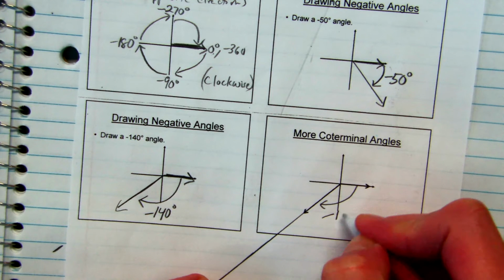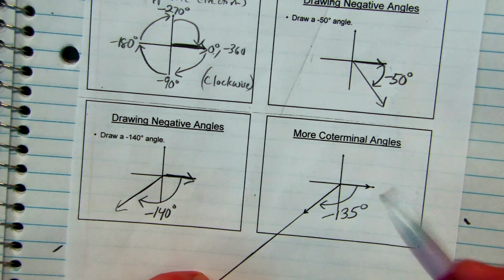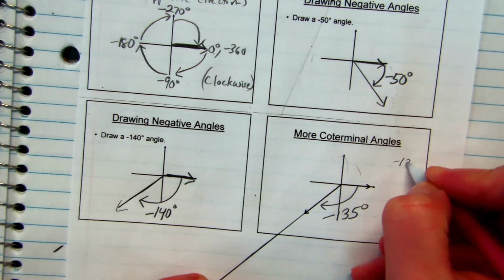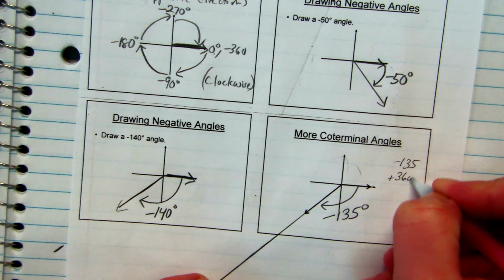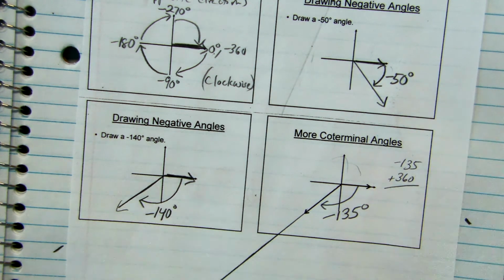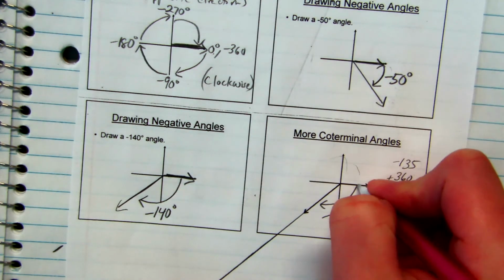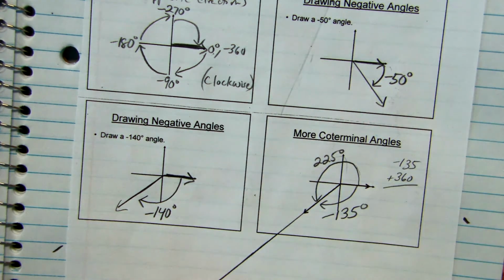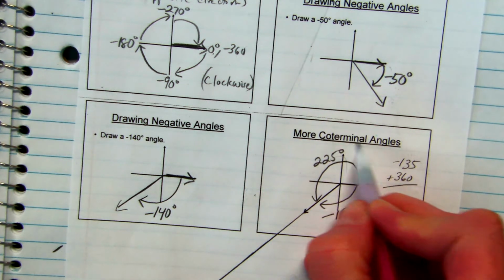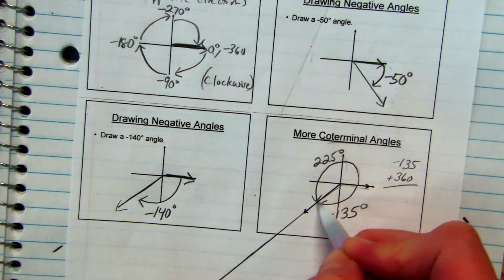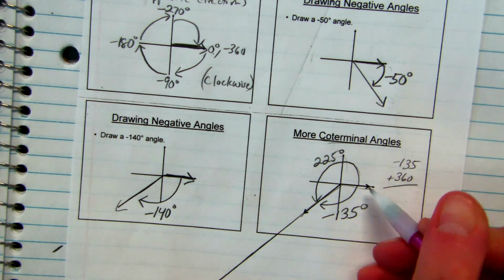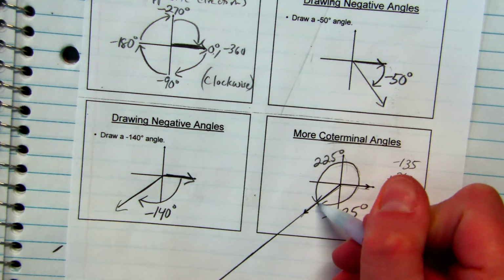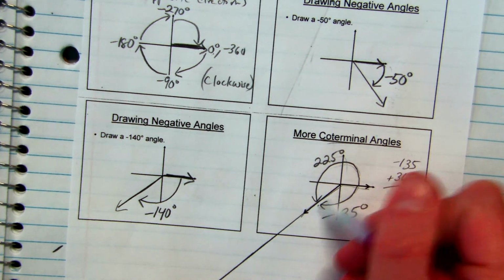So negative 135. And to figure out what this other angle is, I could take negative 135 and add 360, or take 360 minus 135, and you find that this angle, if I go this way, is 225 degrees. But they're still coterminal because they have the same starting and stopping points. But they're very different because one's turning this way, 135, and one's turning this way, 225. But they still stop at the same place.